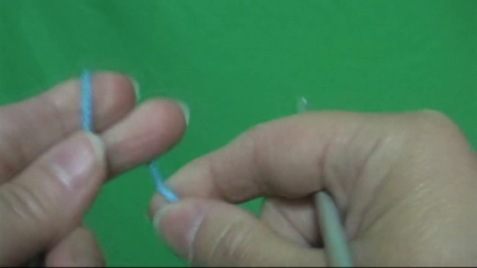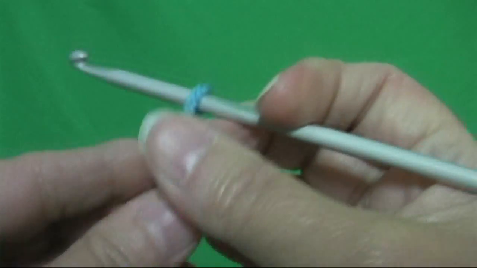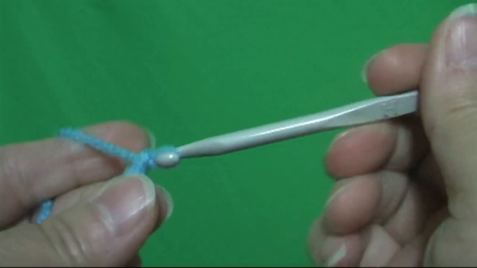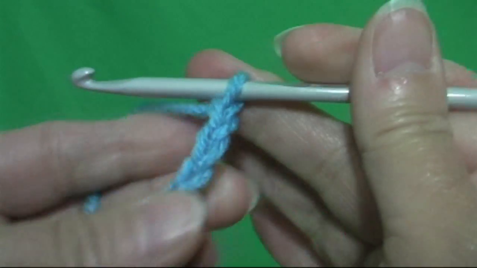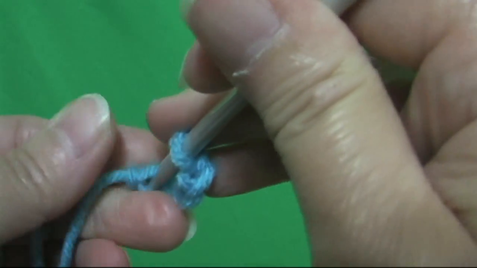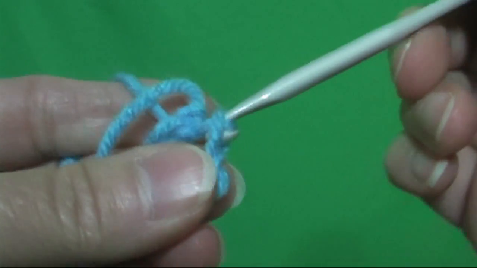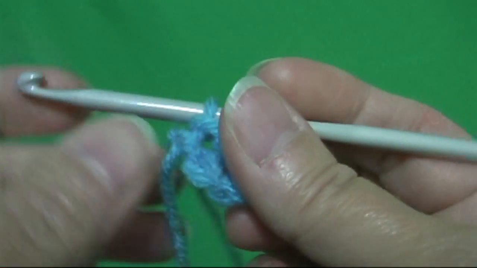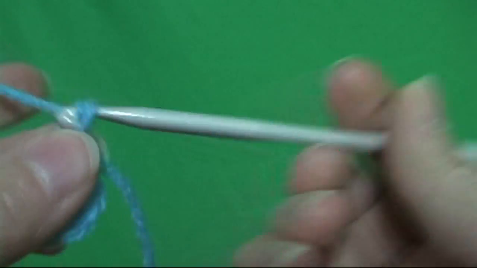Now say it doesn't matter to you if you have a hole. Maybe you don't want to make the adjustable ring. So you can make a slip knot. You can chain however many, let's say 5. Then you join: you slip stitch by sticking your hook into that first chain that you made, yarn over and pull through, yarn over and pull through the loop that was on your hook, and there you have a ring.